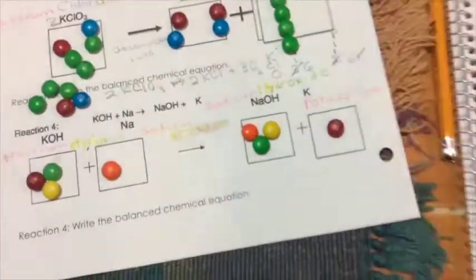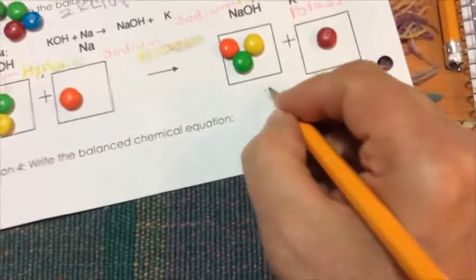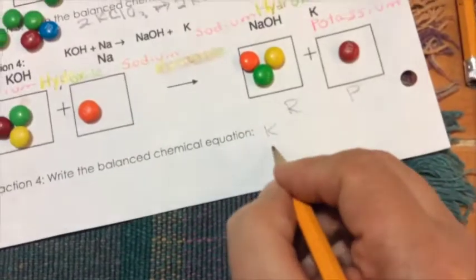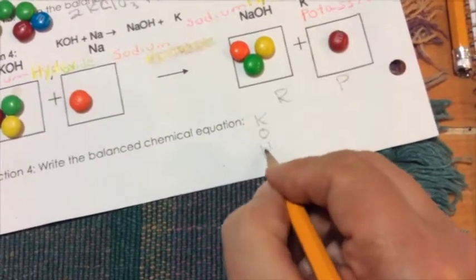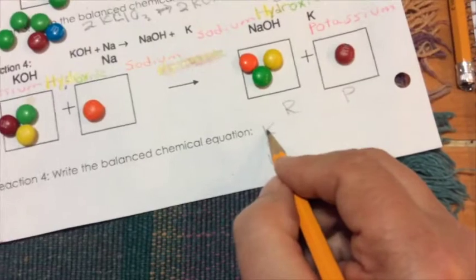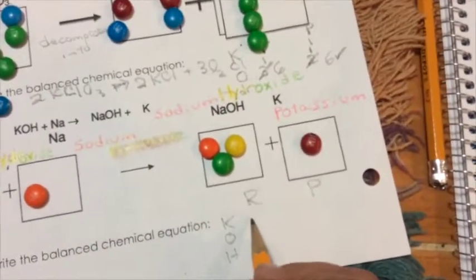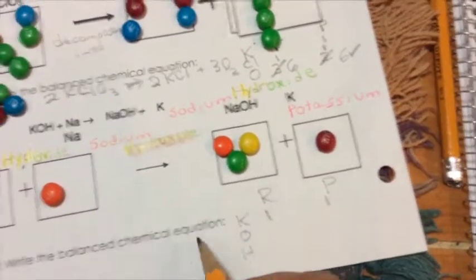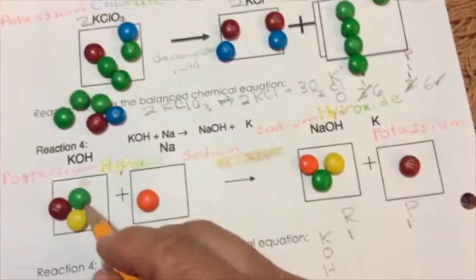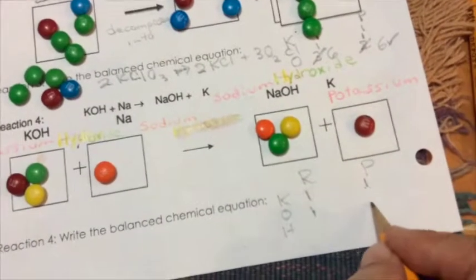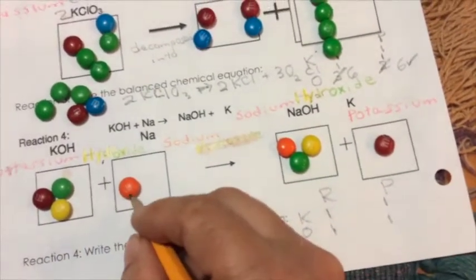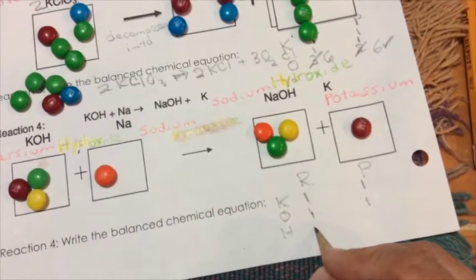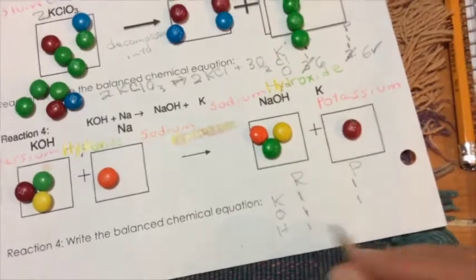Let's do our little chart. Reactants, products, potassium, oxygen, hydrogen. Reactant side, potassium, I've got 1. I've got product 1. Oxygen, oxygen is green. I've got 1. Product side, I've got 1. And sodium, I've got 1 on the, oh, wait a minute. I left out sodium.